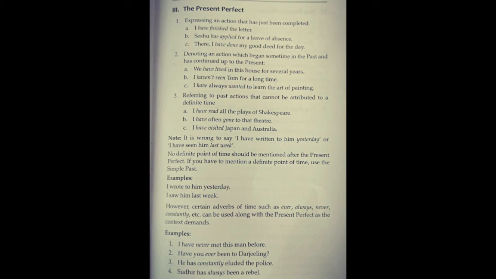If you are using the present perfect, you should not express the definite time. So you should not mention, like here you can't say I have written to him yesterday or I have seen him last week. Instead, if you want to mention the particular time, you should say I wrote to him yesterday or I saw him last week. And if you are using the perfect, you should not mention the time here.